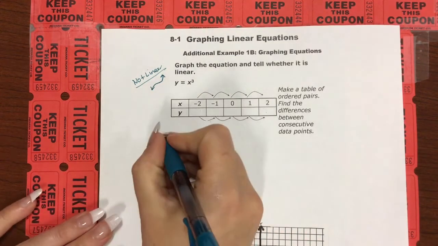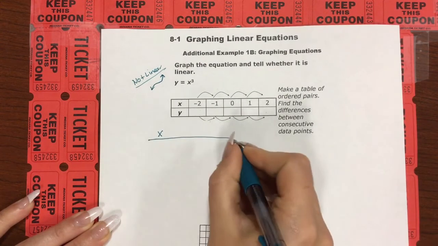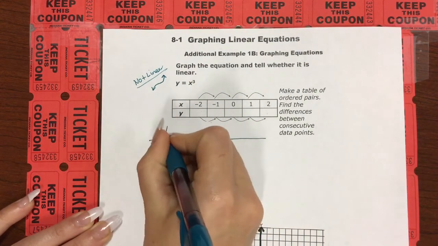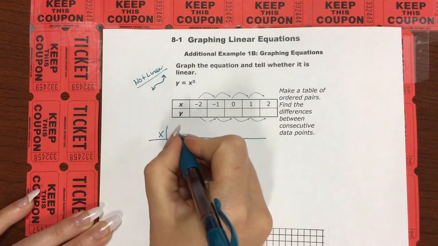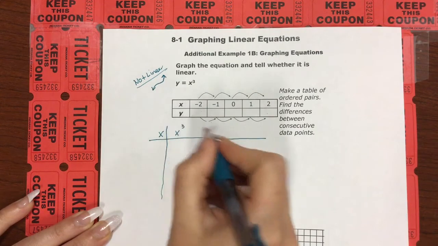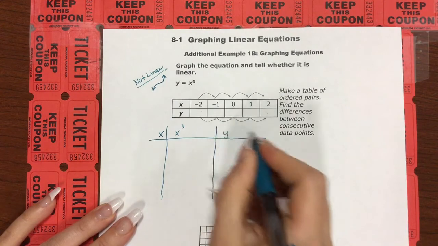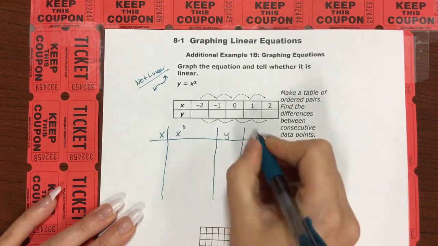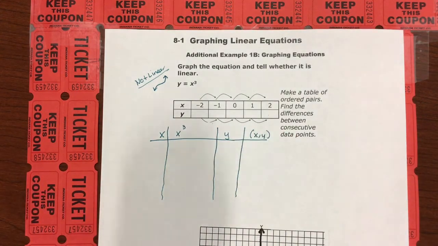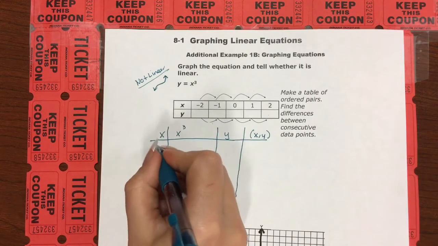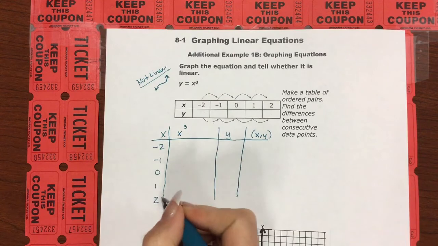So to do that, we're going to make a vertical table. So we have our x values, we have what y equals. y is the same thing as x cubed. Okay, so we're going to have to be looking at what that means. And then that's going to tell us what our y is, and then we need our solutions, which are in the form of ordered pairs, which is always x, y. So the x's are -2, -1, 0, 1, and 2.